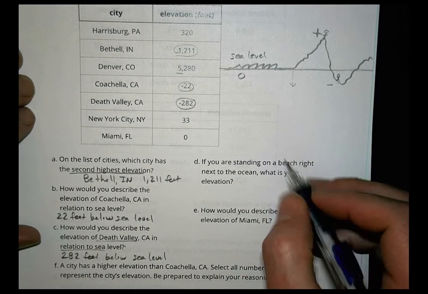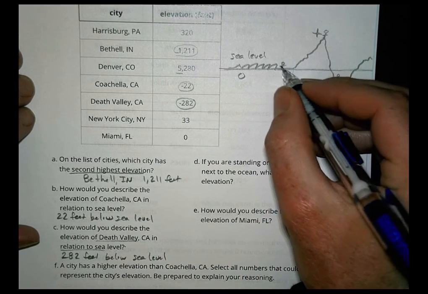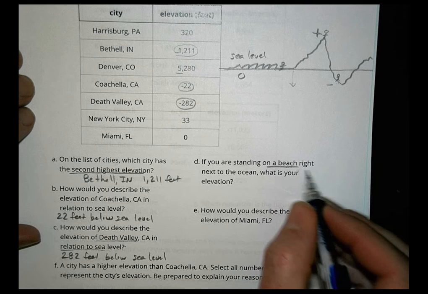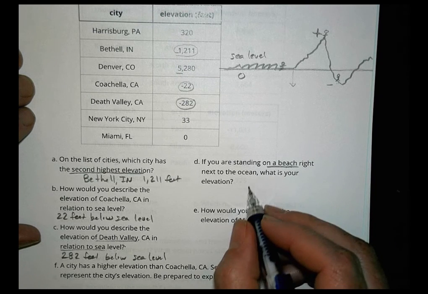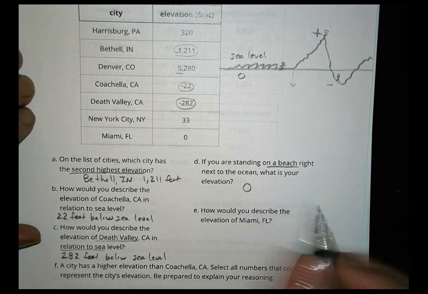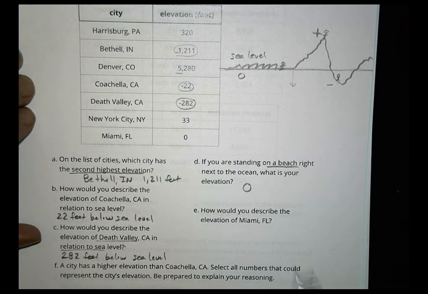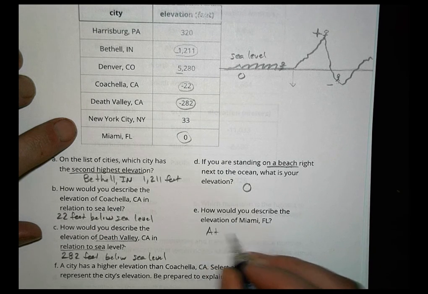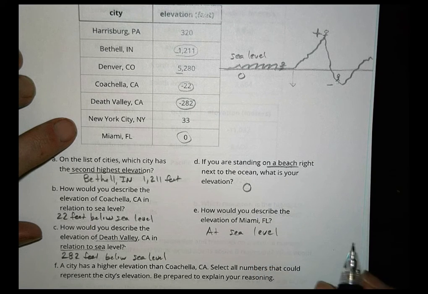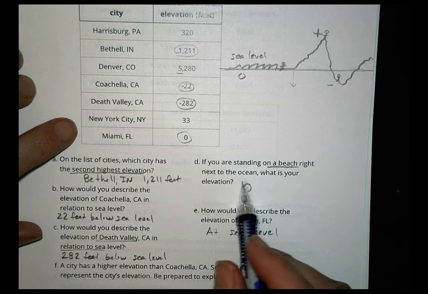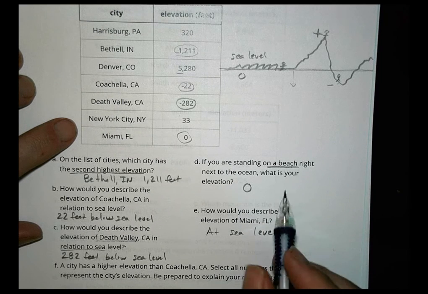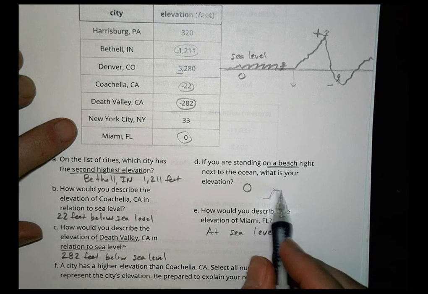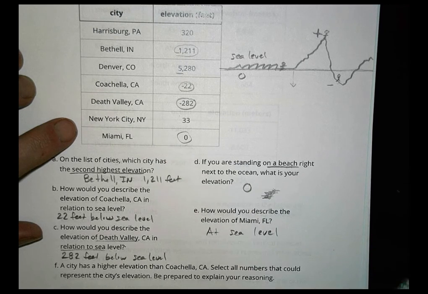If you're standing on a beach right next to the ocean, so you're standing right here, there you are, right next to the ocean, what is your elevation? If you're on the beach, then you're probably going to be at sea level. So we pretty much say your elevation is 0. Just like if you're at Miami, Miami is already at 0. So how would you describe Miami? You would say that you are at sea level in Miami. Now again, when you're on the beach right next to the ocean, you're pretty much at 0. Now sometimes the beach might have a little bit of a dip there, right? You might be 10 feet above sea level if there's a little dip there. But again, for the most part, you're at 0.